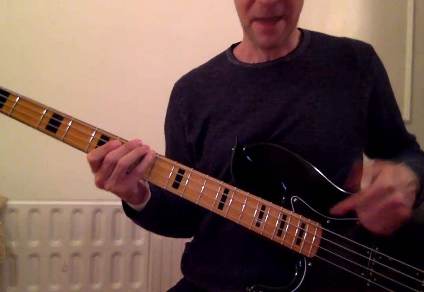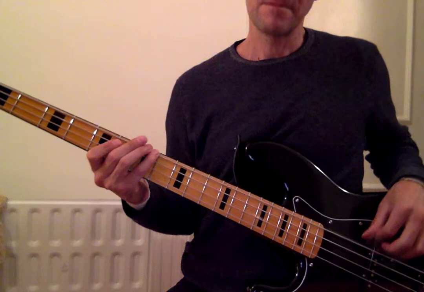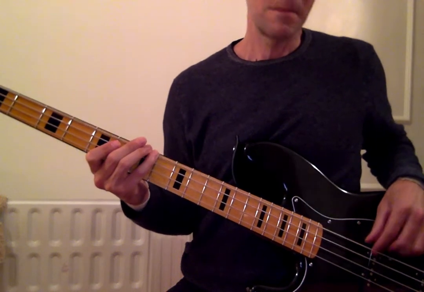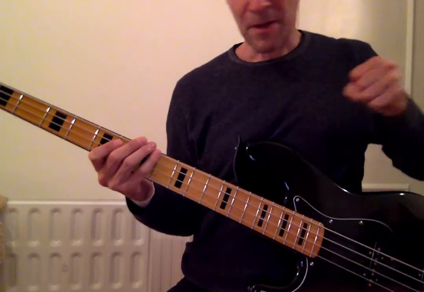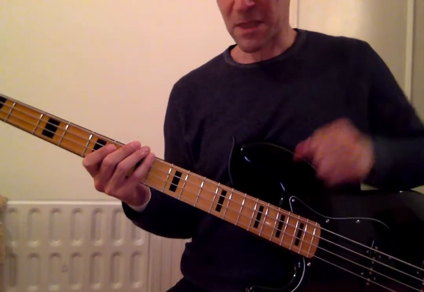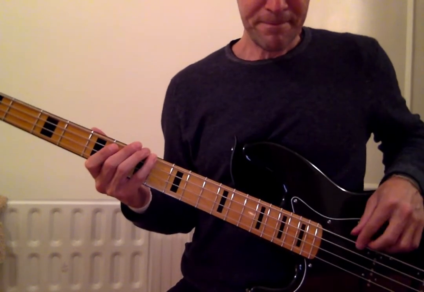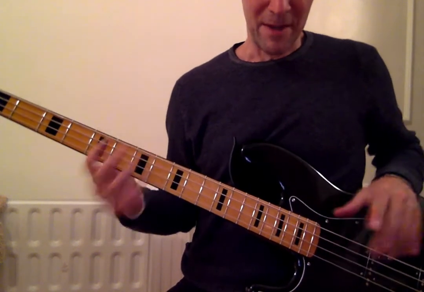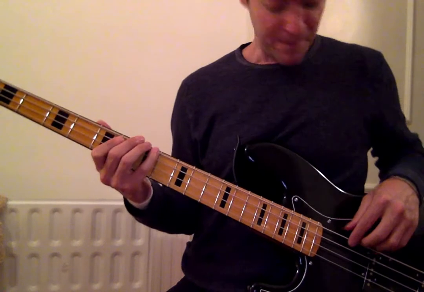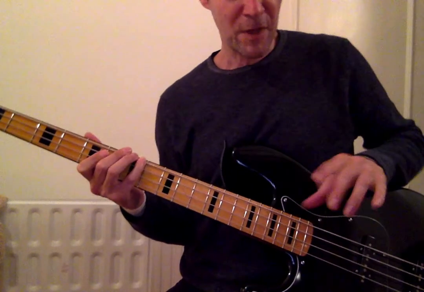Yeah, that's sustained. It's this. Yeah, that boom, boom, boom, the staccato punch. How do you get that? I do it with both hands. Both hands. But you could just do it with this picking hand.